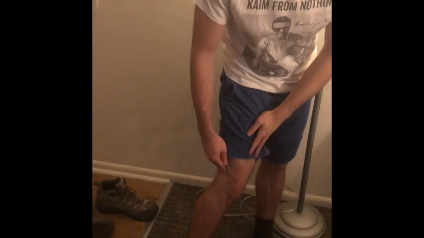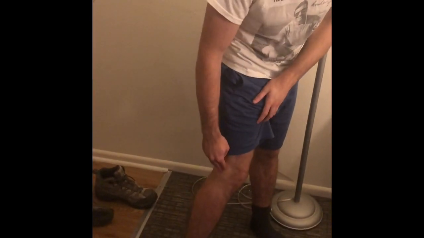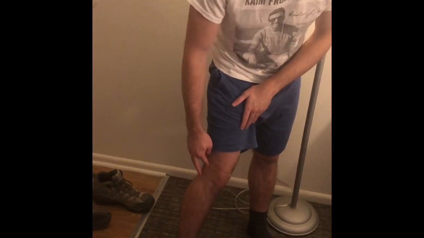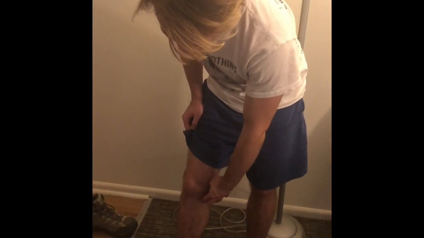So the biceps femoris insertion is on the lateral condyle of the tibia, or near the fibular head. And then the semimembranosus insertion is on the posterior side of the medial condyle of the tibia. And then the semitendinosus insertion is on the anterior side of the medial condyle of the tibia.